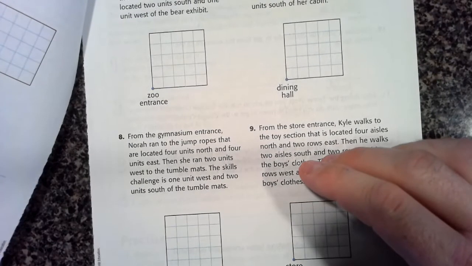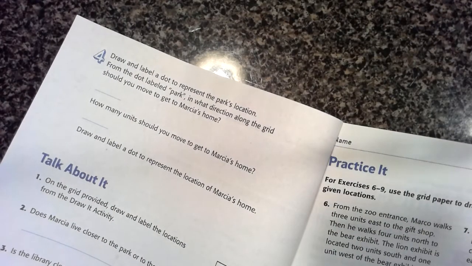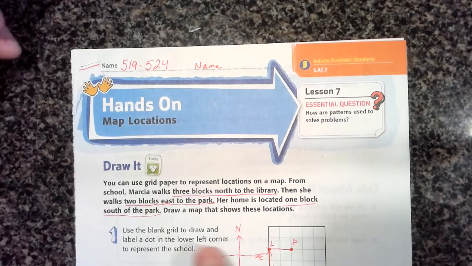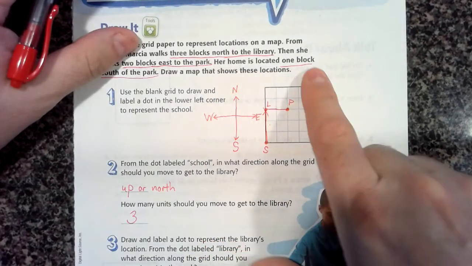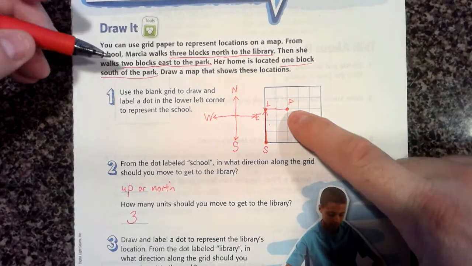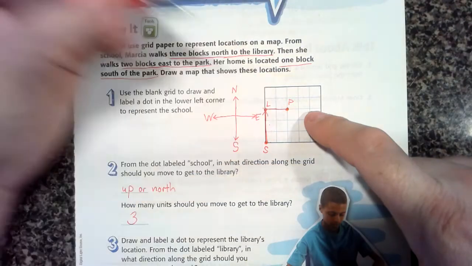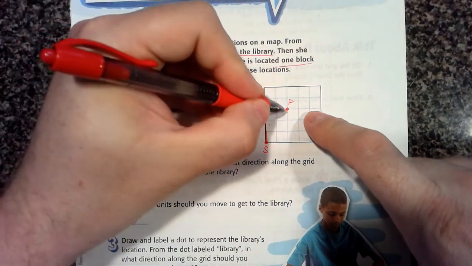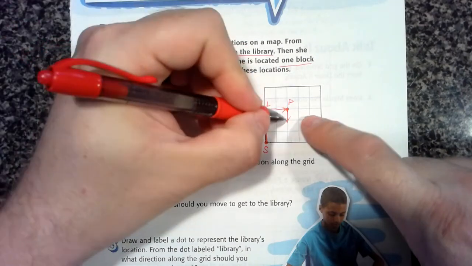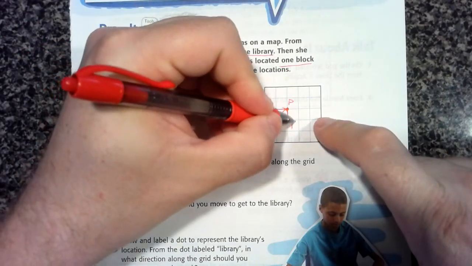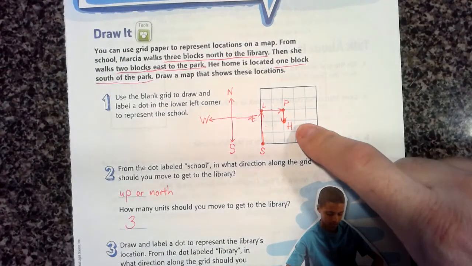Now, we're going to go ahead and look at this backside here because for some reason they put it on the backside and it doesn't make sense to me. So we're going to go ahead and just look up here. So we're at the park here. It says her home is located 1 block south of the park. So we're going to start at the park here and it just says 1 block south. So we're going to go here south, okay, because we've gone this way. And then 1 block is right here. So this is her home right here, okay?